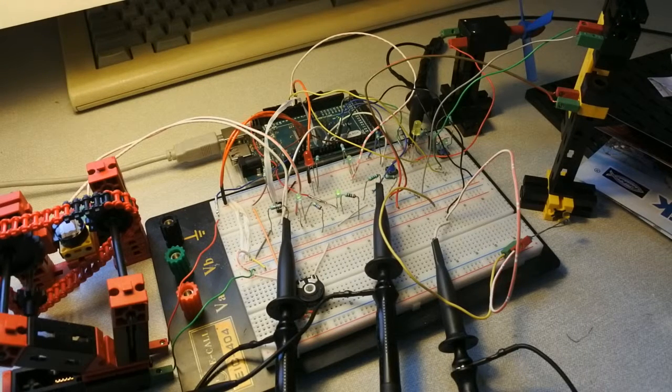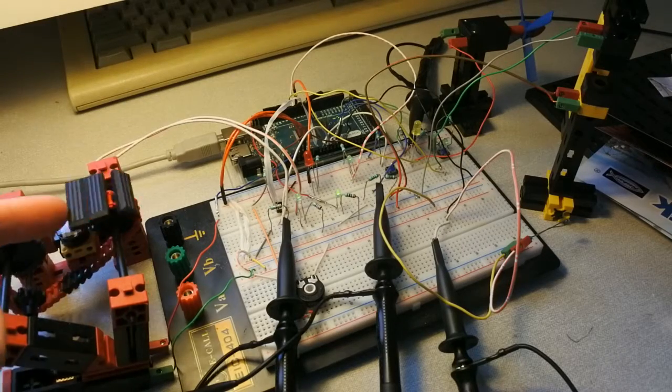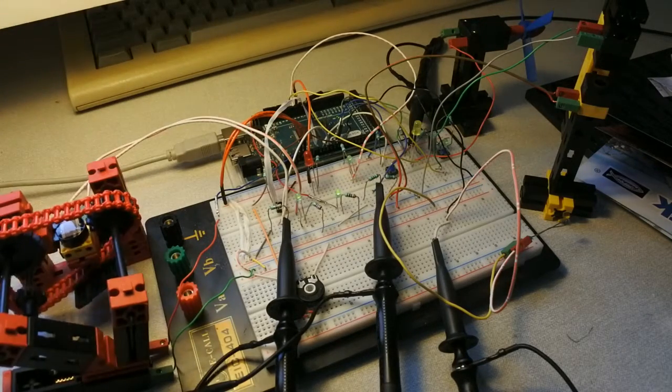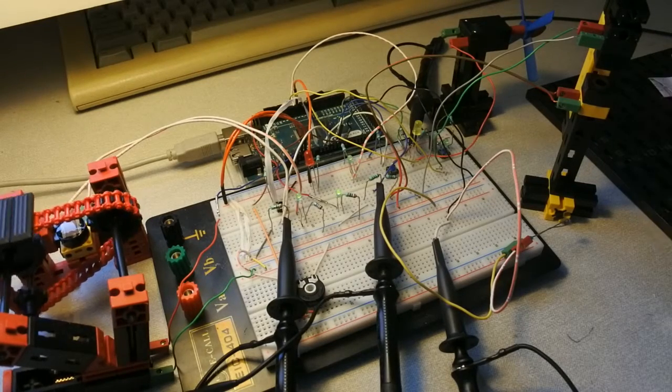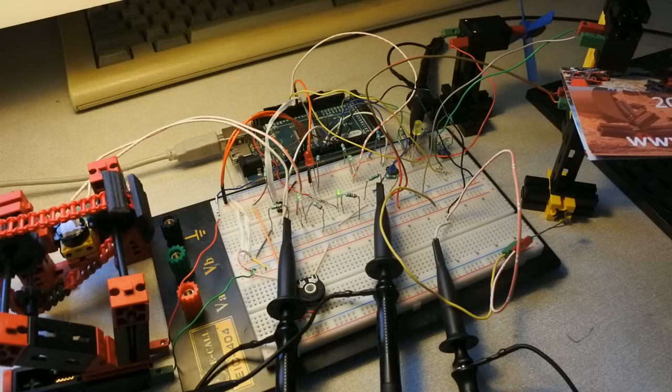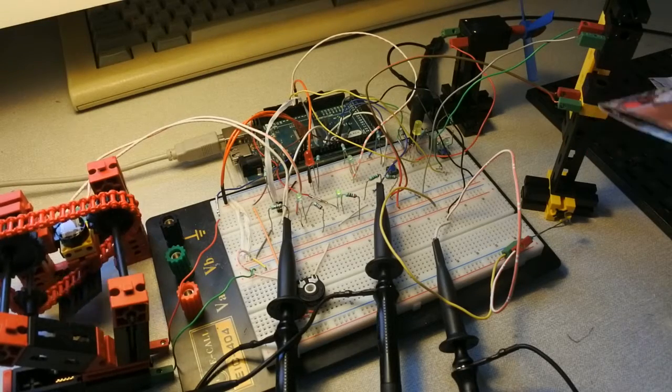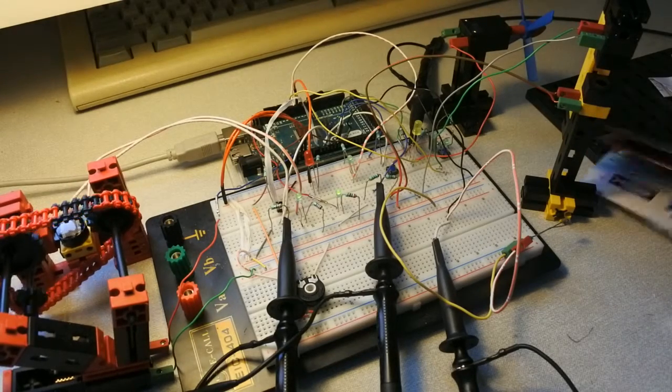Last segment for this episode. So what did I do? Recap, apart from keeping this mechatronics going. Using a leaflet and putting it in here doesn't give much optimism.